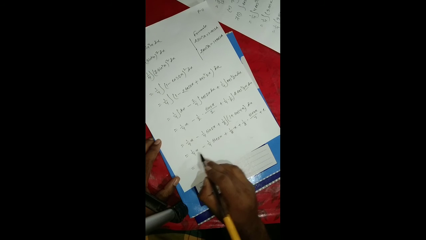Now 1 by 4x plus 1 by 8 x. Here 1 by 4, 1 by 4.